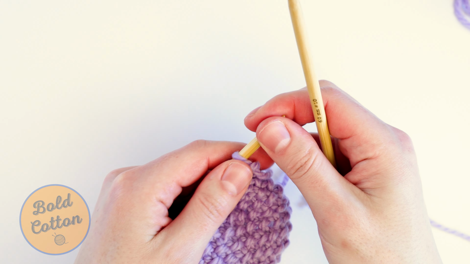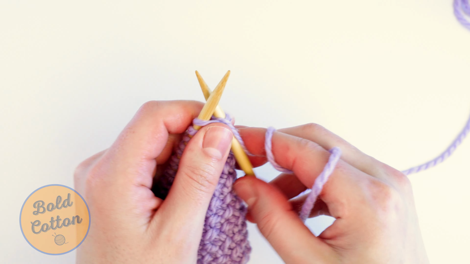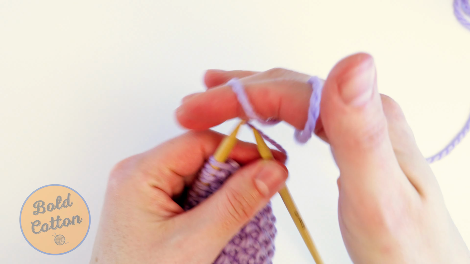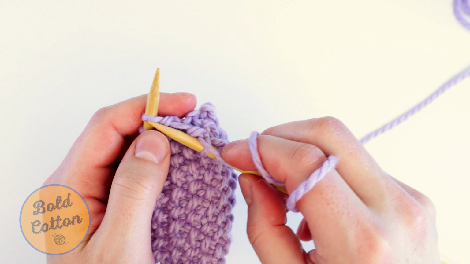But the first row, what we're going to do is, starting with a knit stitch, we're going to alternate knit 1, purl 1, all the way across.